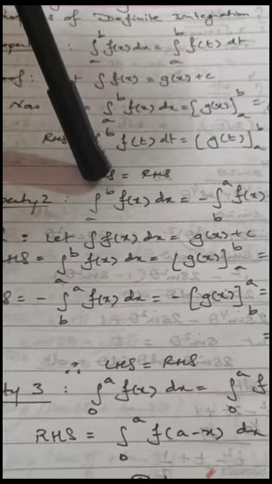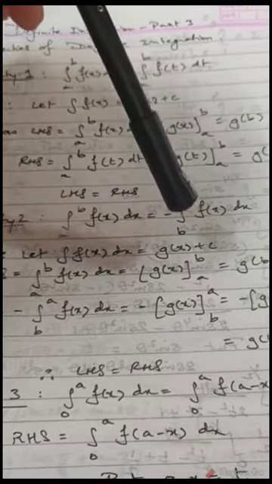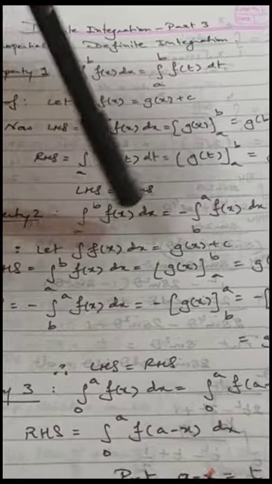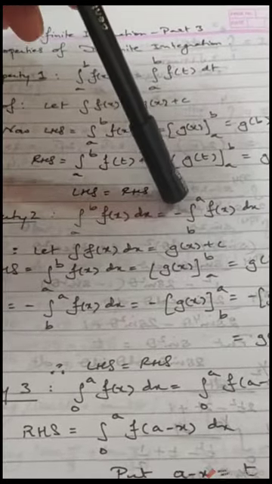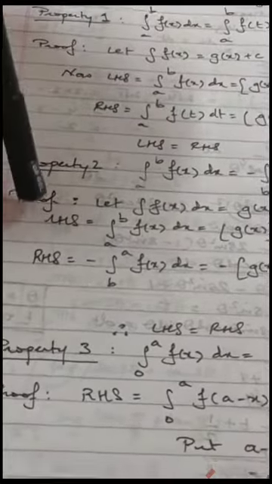If you have integration from a to b of f of x dx, that is equal to minus of integration b to a of f of x dx. So if you were to interchange the lower limit and the upper limit, the value of the definite integration will change by a negative sign. So let's see the proof for that.